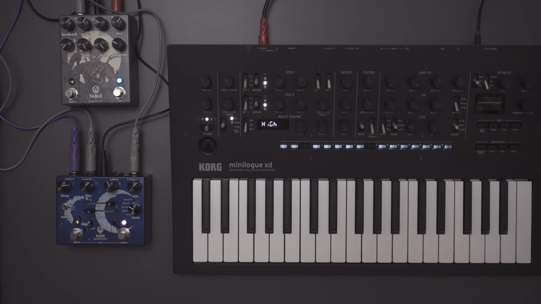I love the case. I love the artwork on it. It is absolutely gorgeous. It has this gradient to it. Walrus is really known for their artwork, but it's one of my favorites, so that's a plus. The size is great. Top mounted jacks, that's good for a lot of people. In all, it's one of my favorite little reverb pedals.